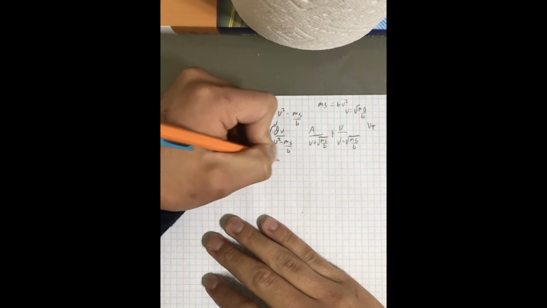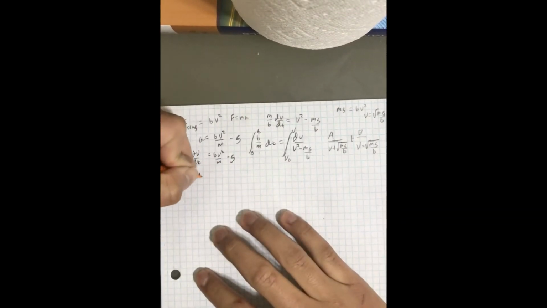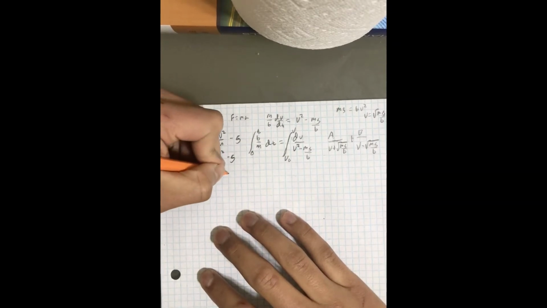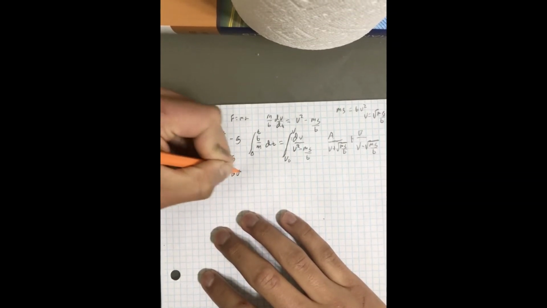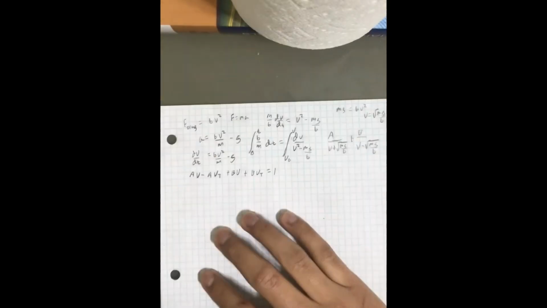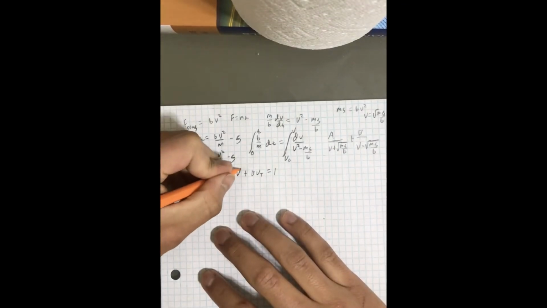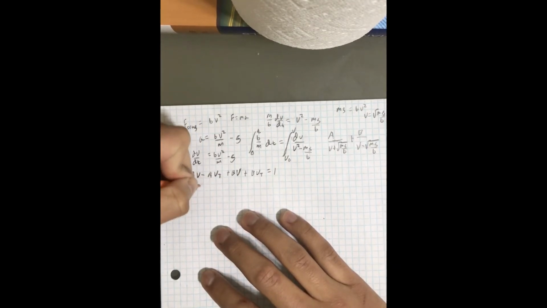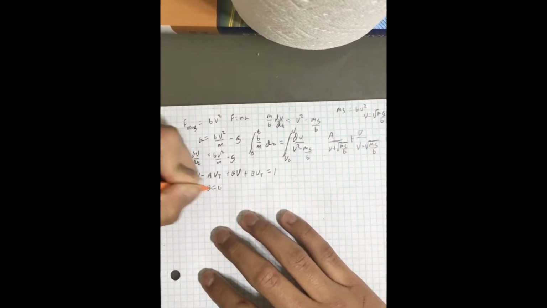And so we have Av minus Av_t plus Bv plus Bv_t is going to equal 1. Now v is a variable, and so we know that A plus B must equal 0. So A is equal to minus B, or vice versa.